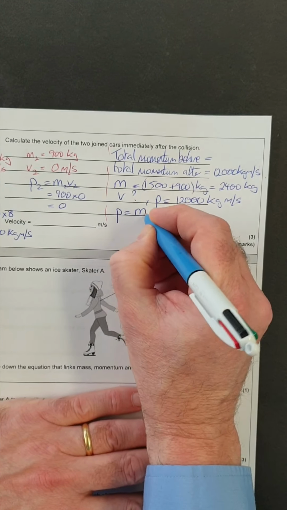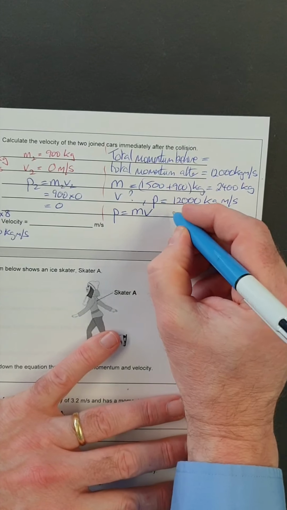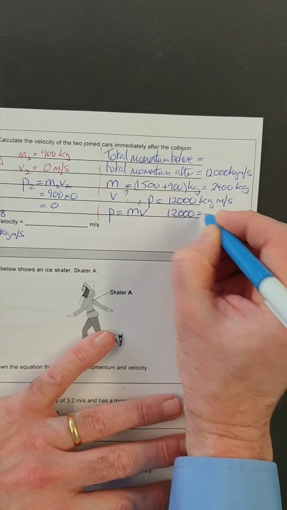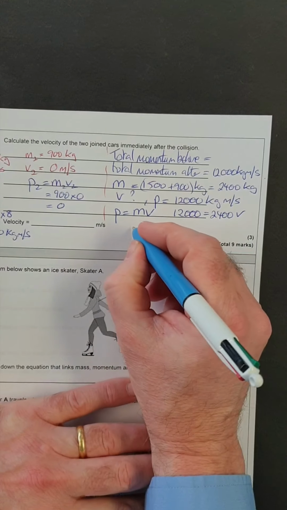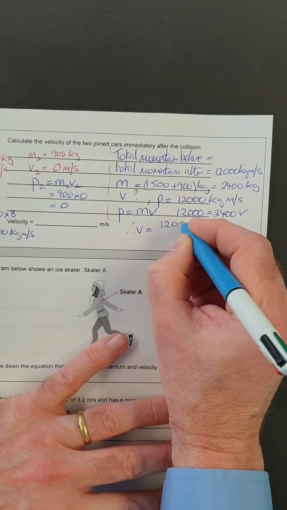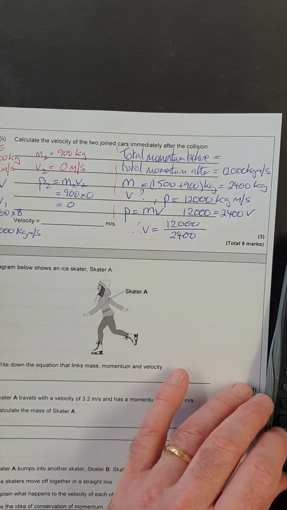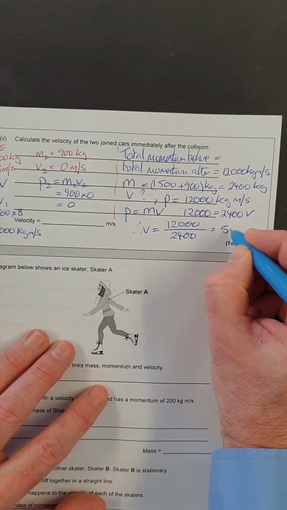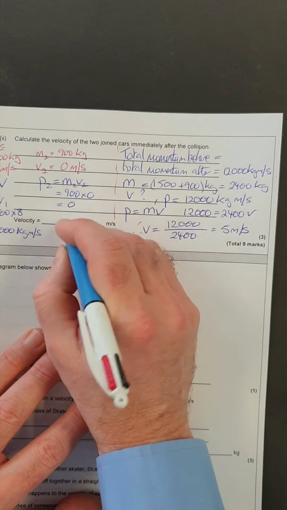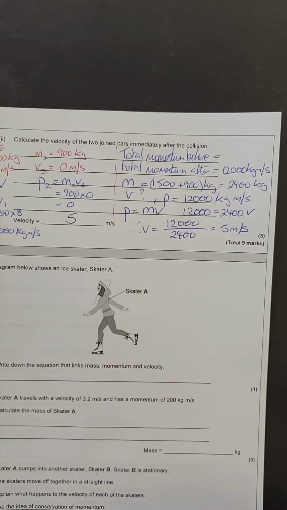We can write our equation. Momentum equals m times v. I could reorganize this or just simply put the numbers in, which gives me 12,000 is equal to 2,400 times the speed. Therefore, the speed is equal to 12,000 divided by 2,400. Put those numbers into my calculator and I get an answer of 5 meters per second. So the answer is 5 meters per second.